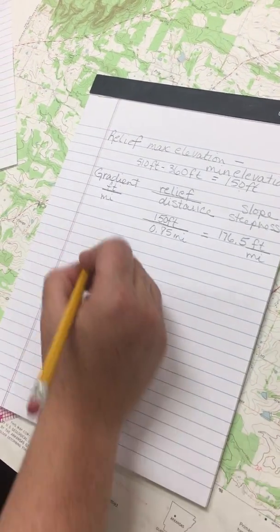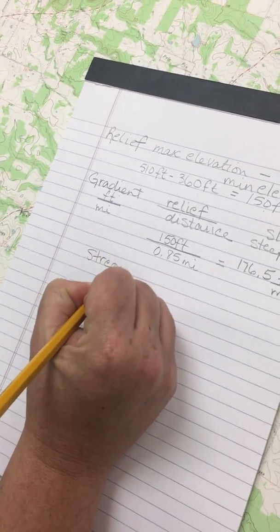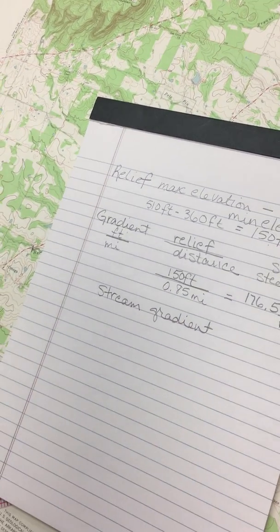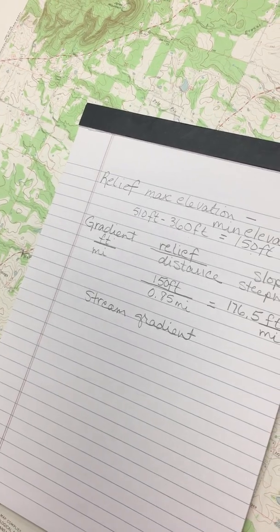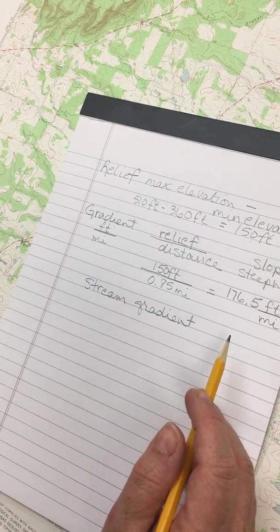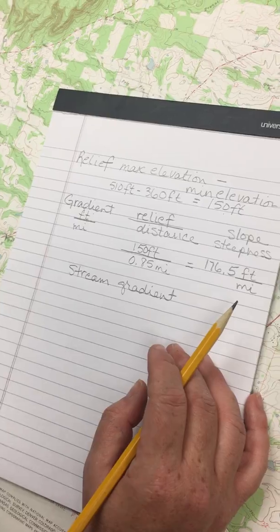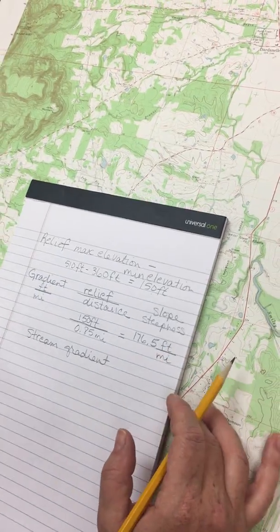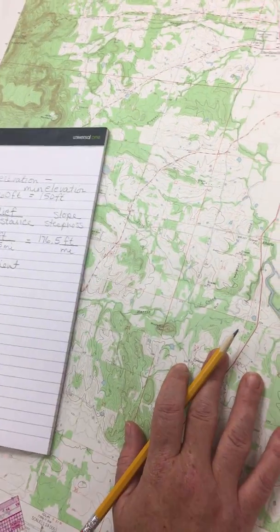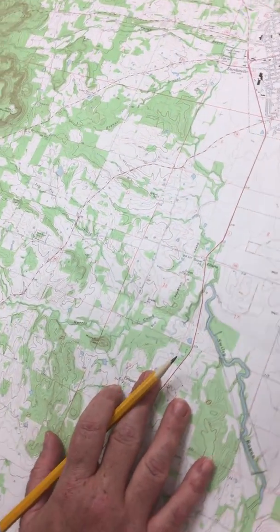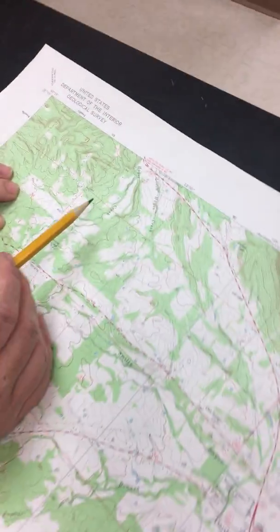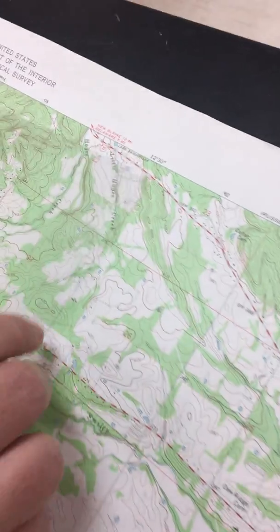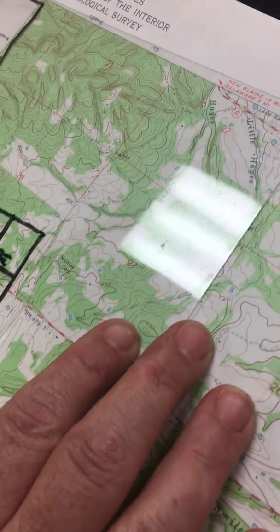So that's how we calculate gradient. Now there's something called stream gradient. And this one is a little more difficult because you can't measure the distance in a straight line. You have to follow the path of the stream. So what we are going to do now is we're going to calculate stream gradient on Hayes Creek up here in the top part.